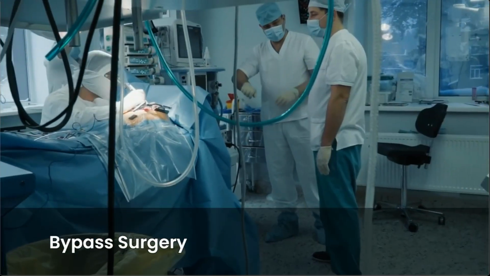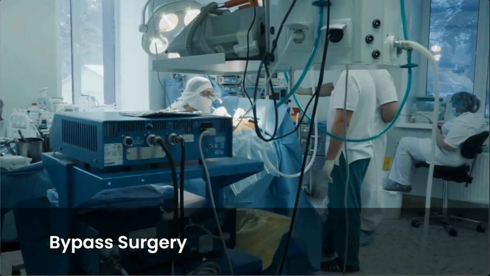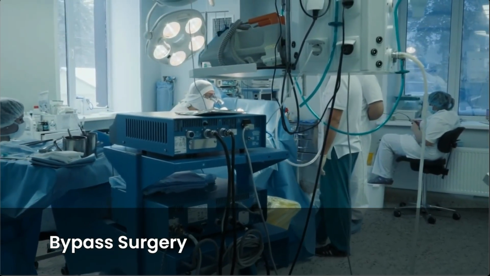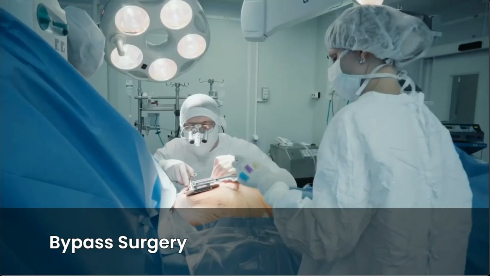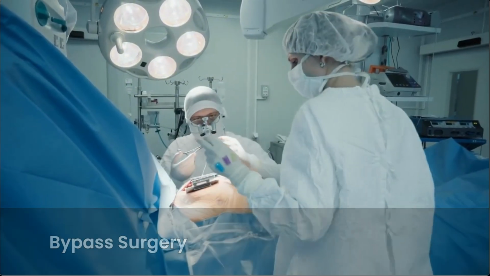Another procedure is bypass surgery. This involves using a healthy blood vessel from another part of the body to create a new pathway for blood to flow around a blocked section of a coronary artery. These treatments help improve blood flow to the heart muscle.